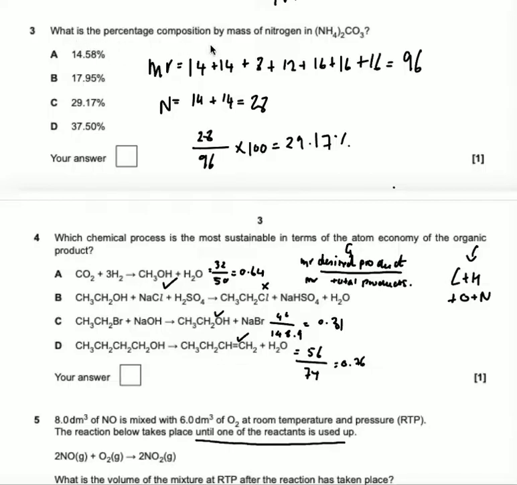What is the percentage composition by mass of nitrogen in (NH4)2CO3? Okay, so straightforward, what you're going to have to do is get the Mr of all the nitrogens present, and divide that by the total Mr of the compound. So if we calculate the Mr of this compound, we have 96, and the Mr of nitrogen we know is 14, but we have 2 lots of nitrogen, so we have 28 in total, and so we input it as 28 over 96. Remember, it says percentage, so we times by 100 and we get 29.17, and so the answer is C.